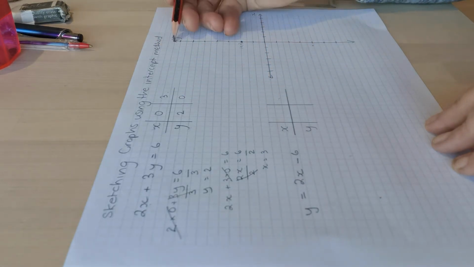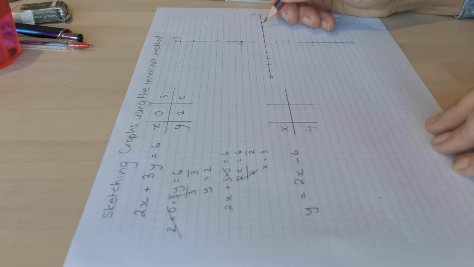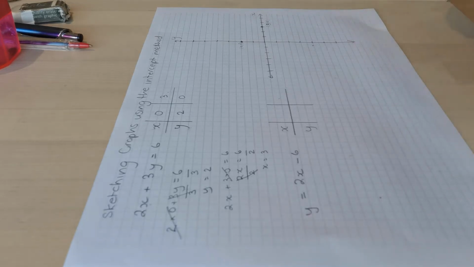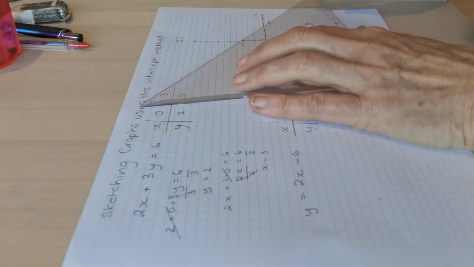So when y is 0, x is 3, and that point is (3, 0). Now I have those two intercepts, and I'm going to put a line through those.